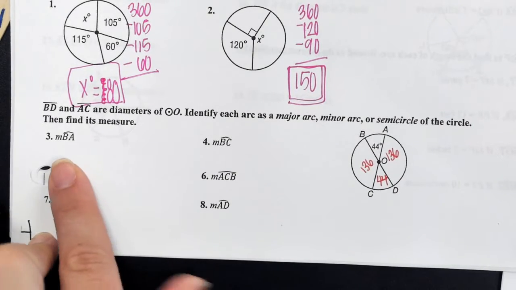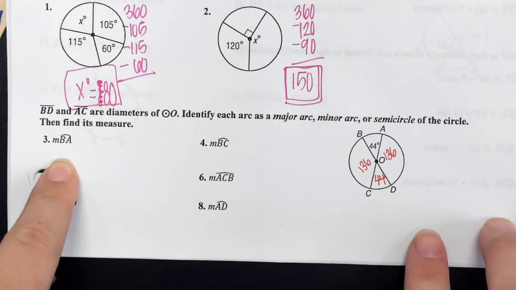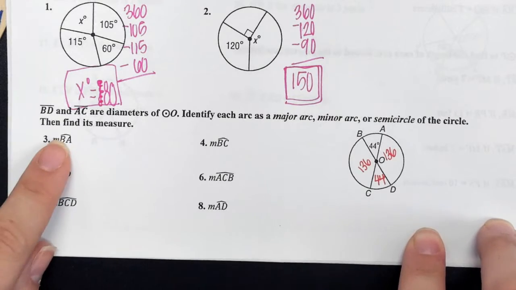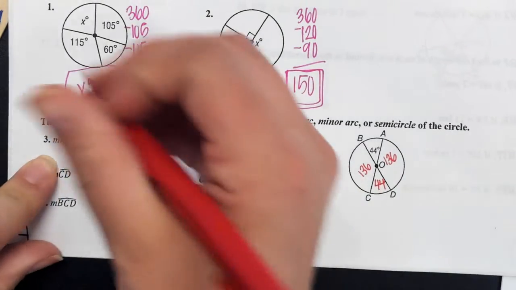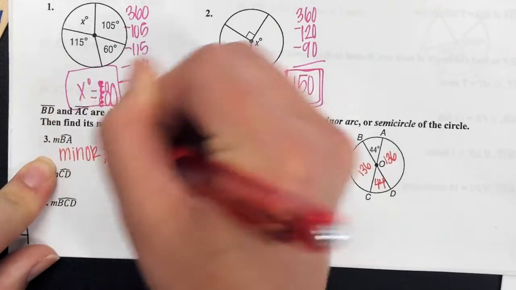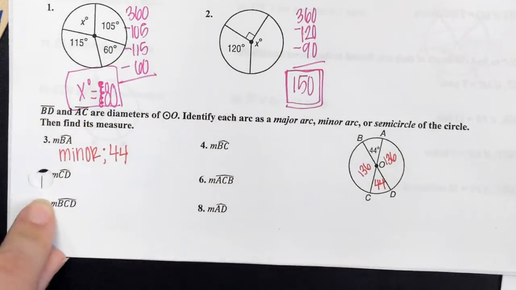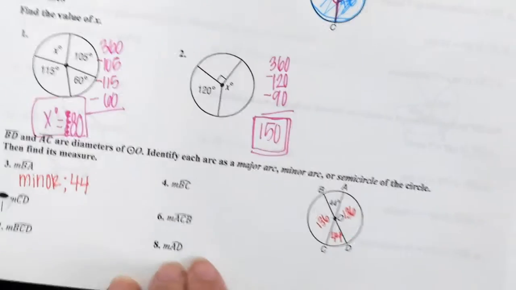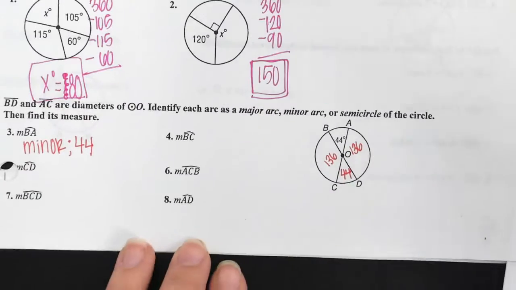Okay, so go to number 3. It says find the measure of arc BA. Is that a minor, major, or semicircle? It's a minor. And what's the measure of the arc? 44. Keep going. Do that through 8.